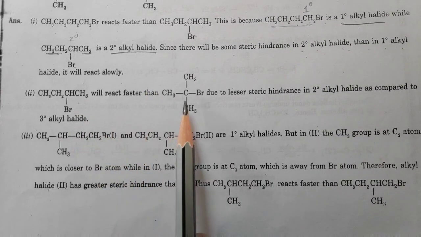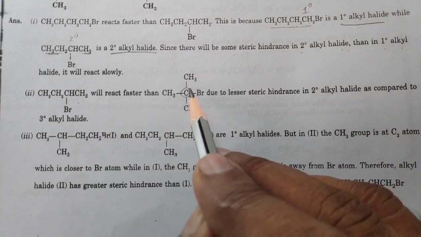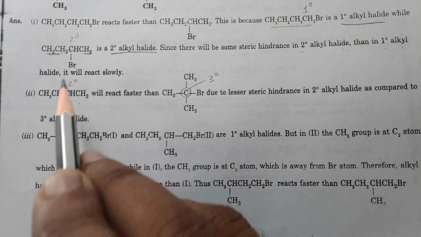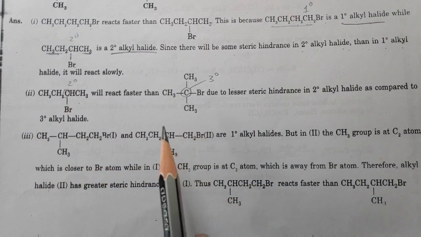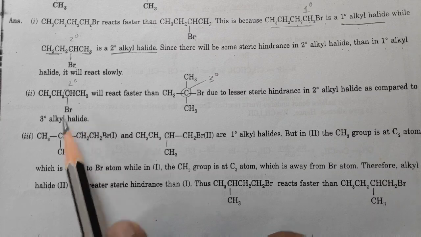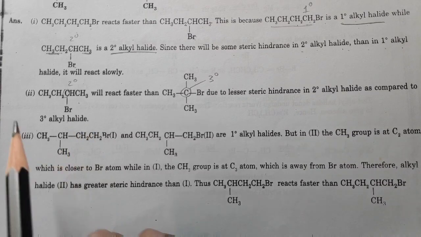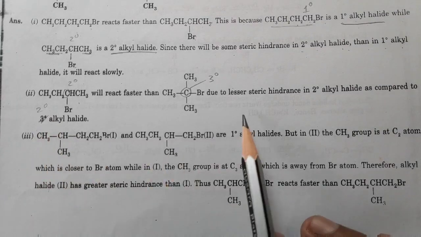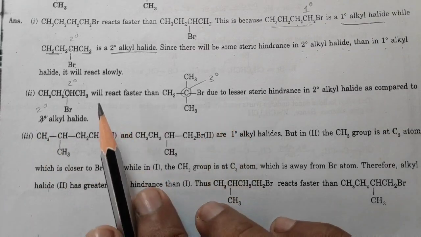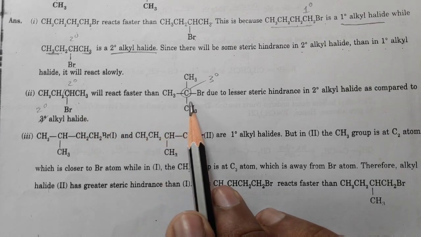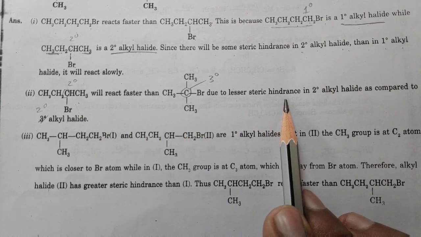Okay, second one, when we see here, this is secondary and this is tertiary. This carbon is your tertiary carbon and this is your secondary carbon, right? So according to the order, who will react faster? So obviously in SN2, sorry, this is wrong here. What is written? This is a secondary alkyl halide, right? Now in this case, this one will react faster than the tertiary, due to lesser steric hindrance, right?